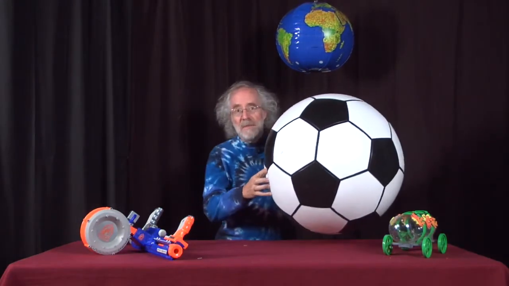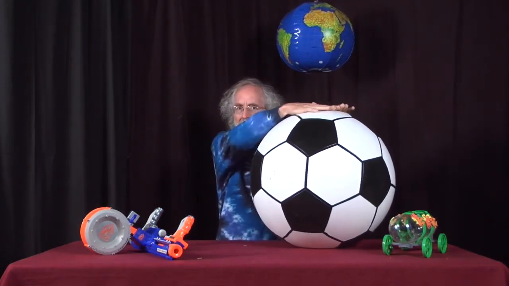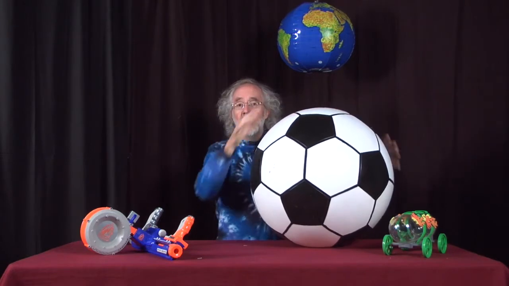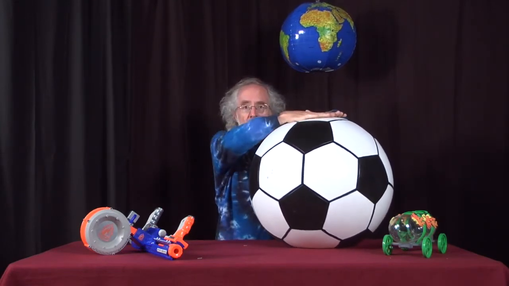I've got this giant soccer ball here. And this giant soccer ball, if I push on it, it deforms. And it comes back like a spring. So if you kick the ball, it deforms. And how much the ball deforms is a measure of how hard you're pushing on the ball. Let's take it outside, give it a kick.